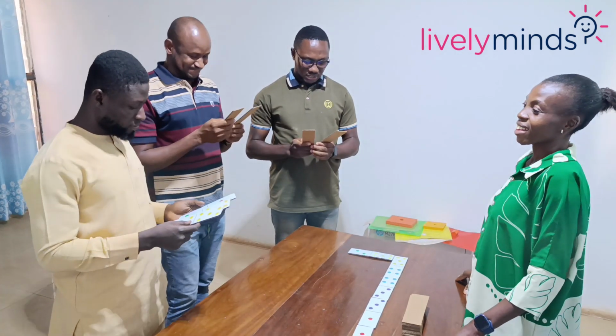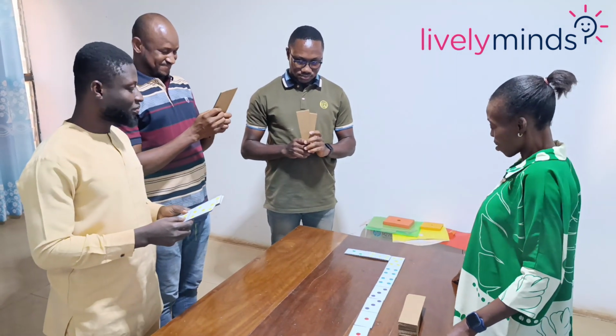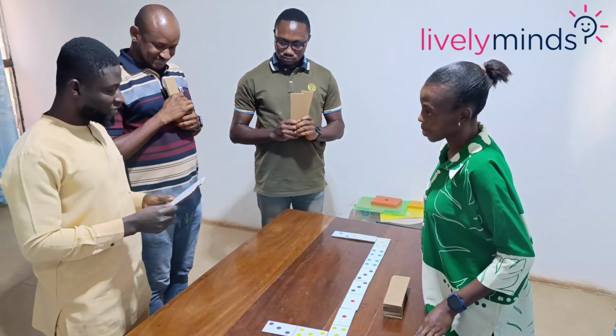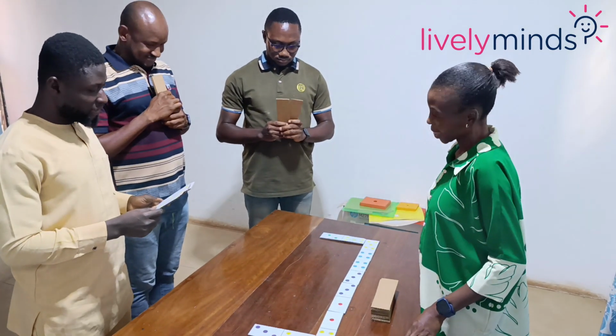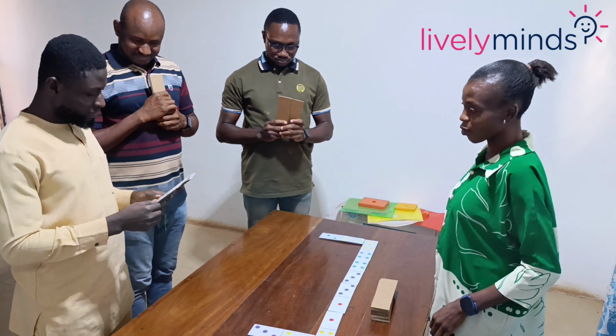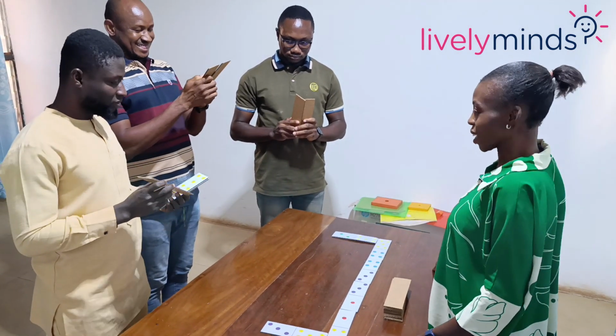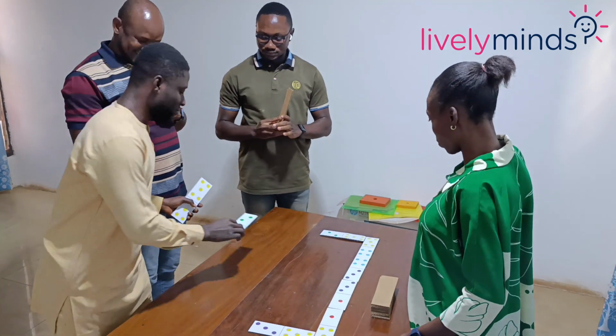Wow. Sadiq. Yes. Look at the domino and mention the head and tail numbers. 2 and 3. Now look among your dominoes and see if you have 2 and 3. Yes. Good. Now connect it to the appropriate domino.